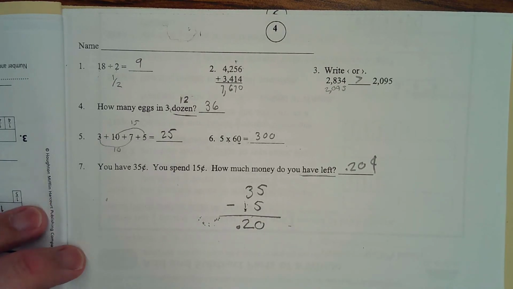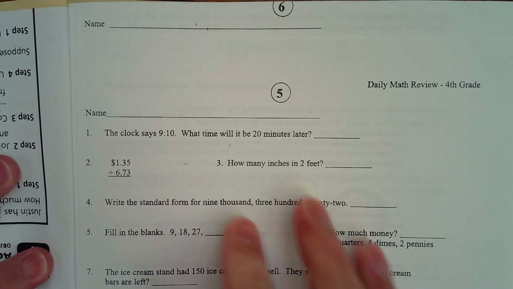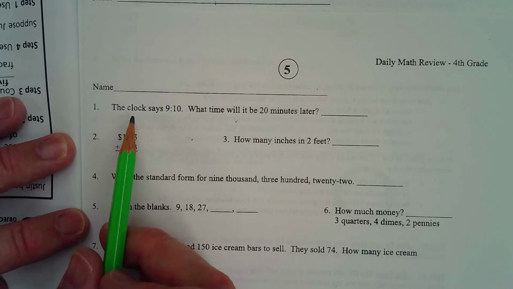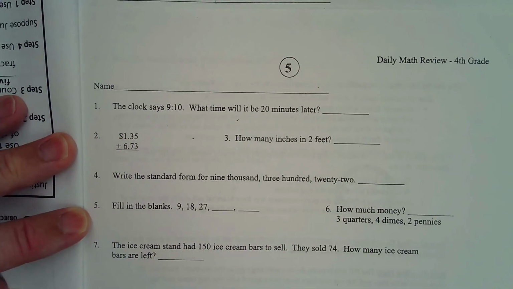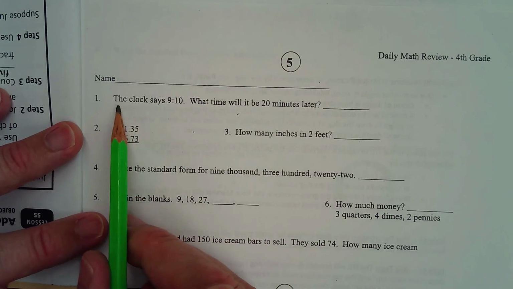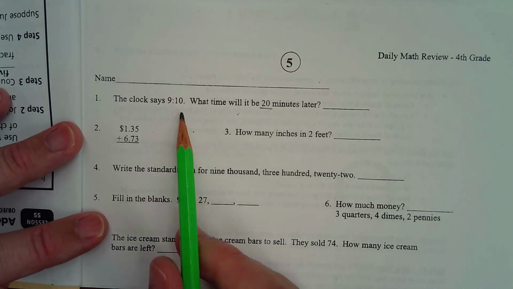And there's page 4. Things to be looking out for on page 5. Number 1 is dealing with some elapsed time is the fancy word for it. That means time is going by. One of the trickier things to do, and maybe I'll make a little video on that. So the clock says 9:10. What time will it be? 20 minutes later. So you're going to add 20 minutes to 9:10.